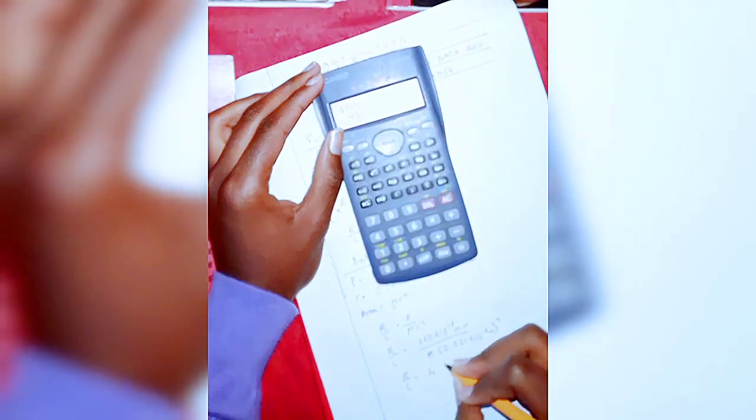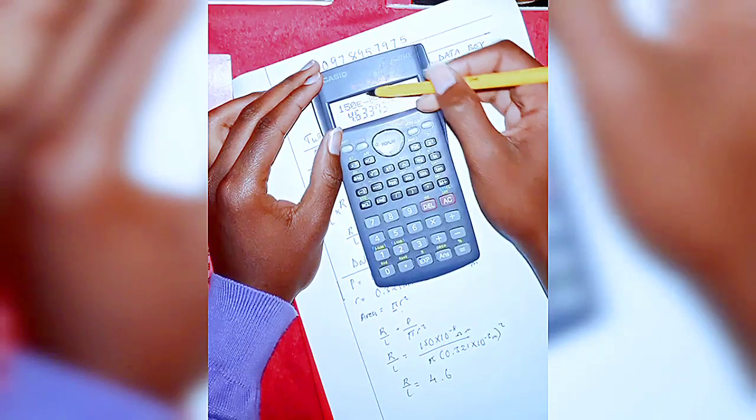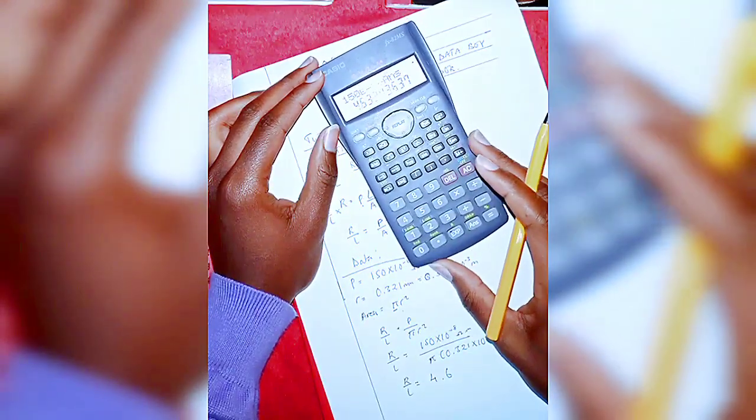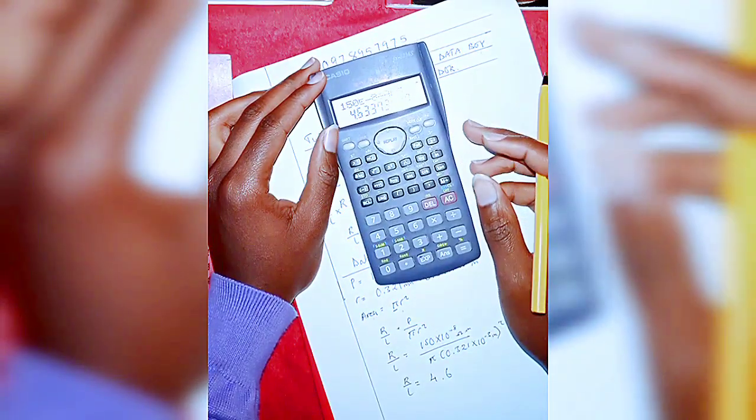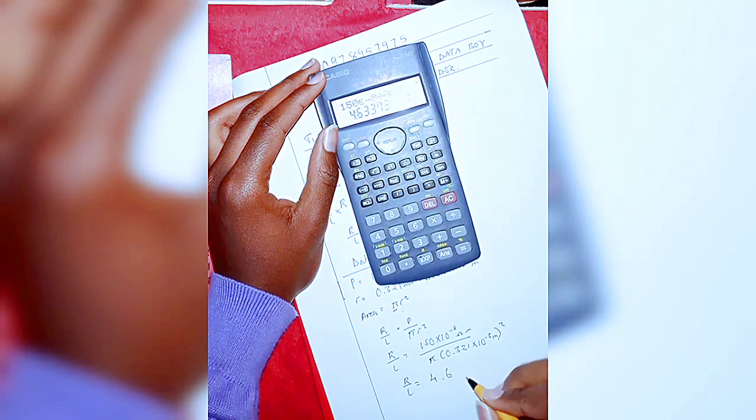4.63, it goes all the way, but then we look at the significant figures that we've been given in the equation, and then we can end here.